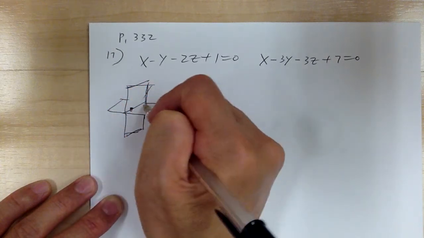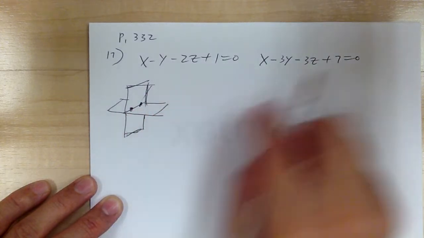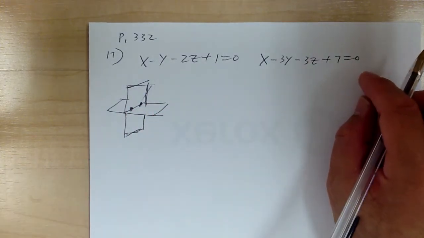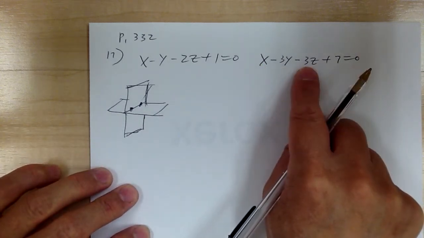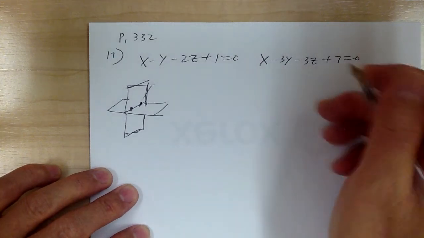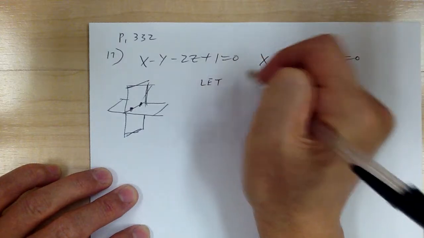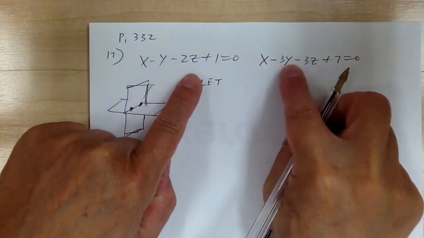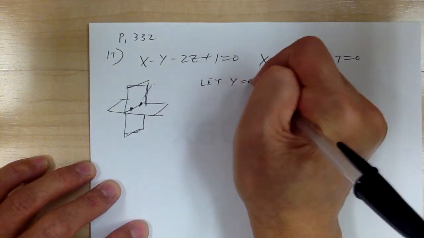So you need to look for this point and this point. Basically, you're looking for P1 and P2. Again, you want to choose the highest coefficient and set it equal to 0, and then you can get points. Notice the y and the z have the highest coefficient, right? So I'm going to let y equal to 0.